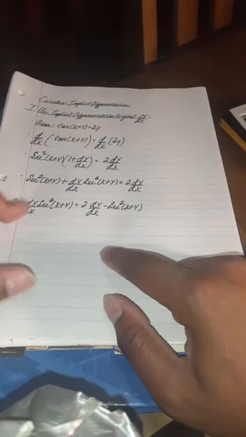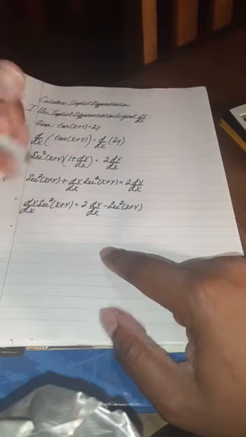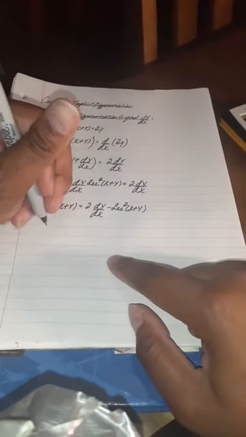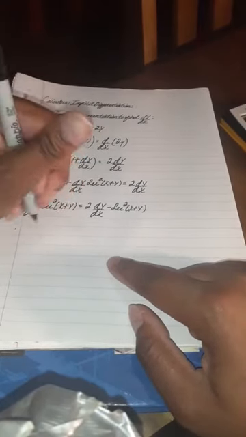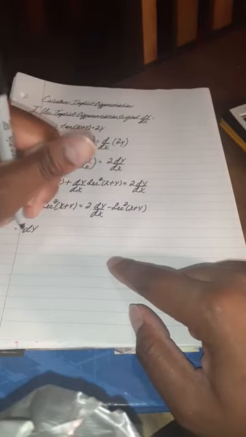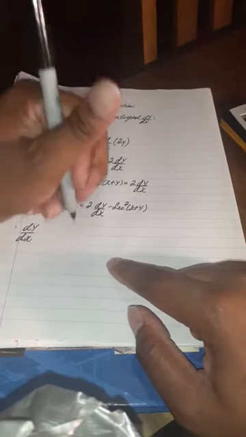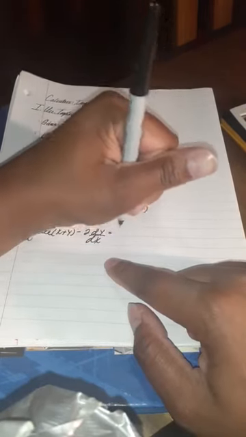A lot of people don't write dy over dx, they write y prime, so I just want to mention that as well. So if we subtract 2 times dy over dx from both sides, we'll get dy over dx secant squared of x plus y, subtract 2 times dy over dx. And then over on this side, that leaves us with a minus secant squared of x plus y.